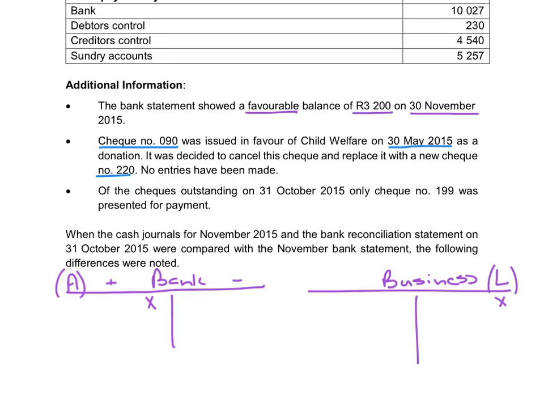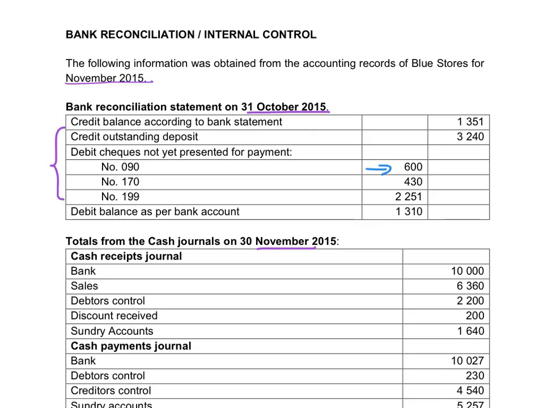Of the checks outstanding at the end of the previous month, only check number 199 was presented for payment by the bank. So that means that check is not an outstanding check anymore. So in the previous bank recon, we can tick off number 199 to indicate that that check was paid out by the bank. Now check number 170 is also an old check that was issued in previous months.